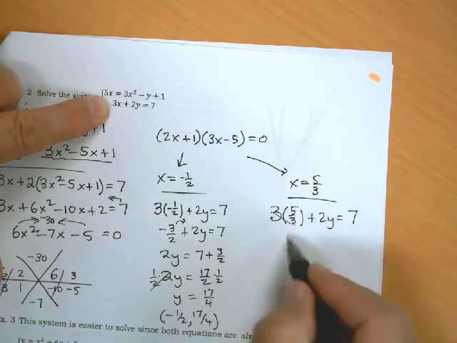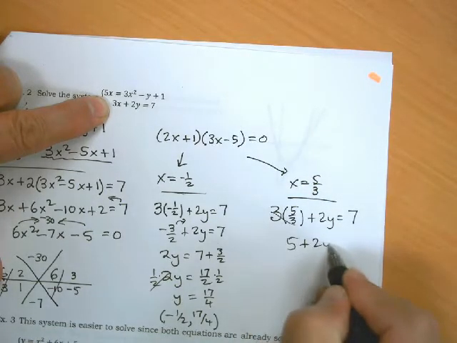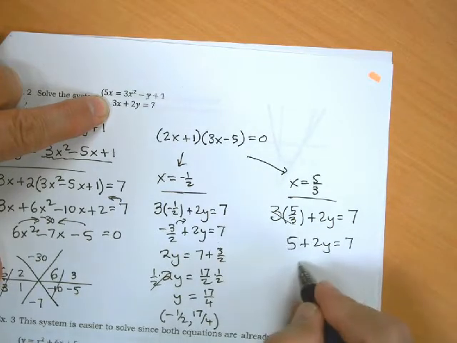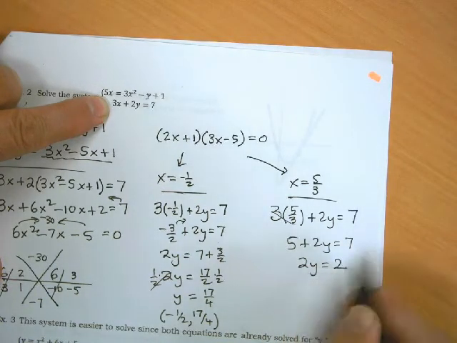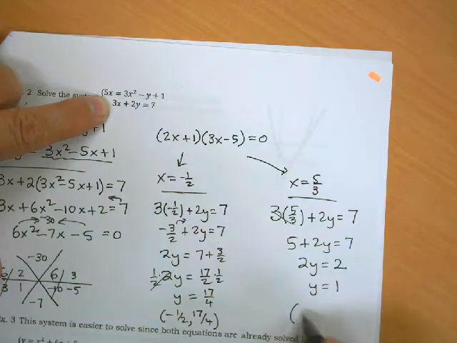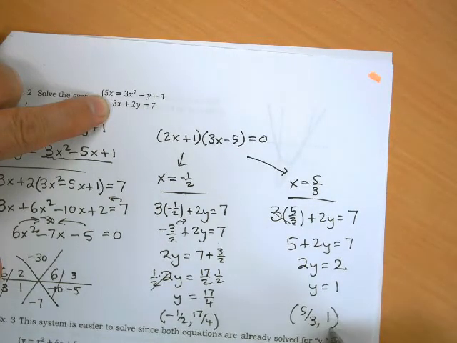So these cancel and gives 5 plus 2y equals 7. Subtract 5 off both sides and divide by 2. So this time we get 5/3 for the x, and that gives a whole number 1 for the y.